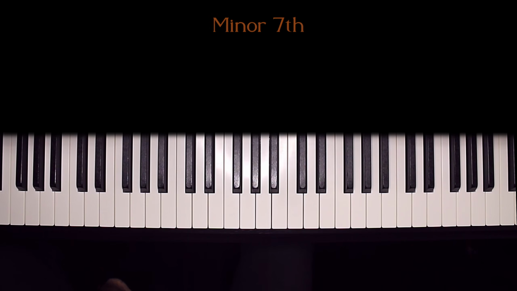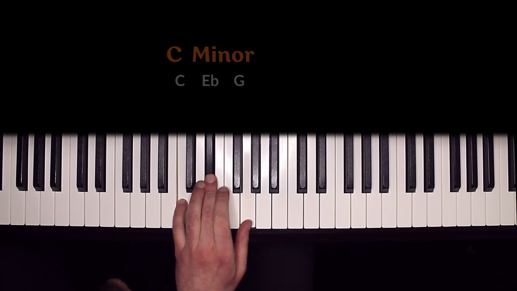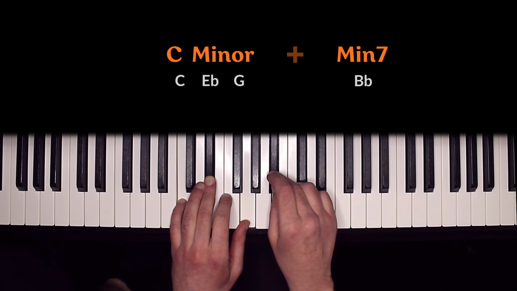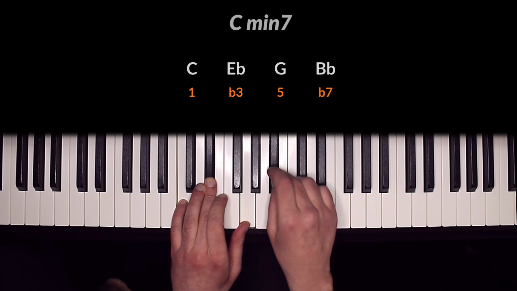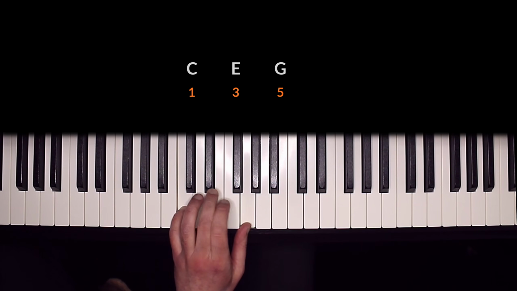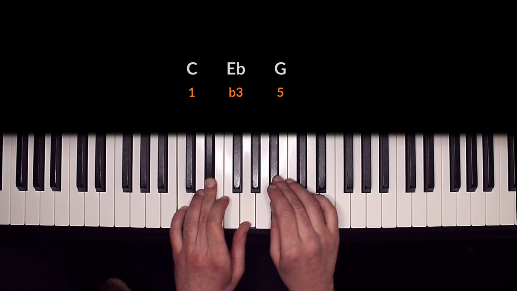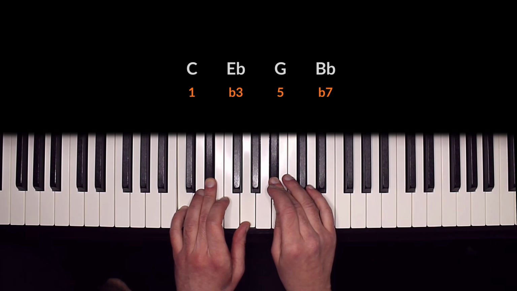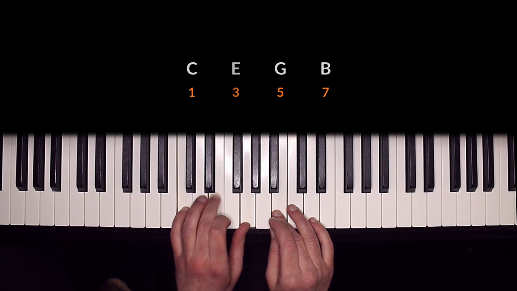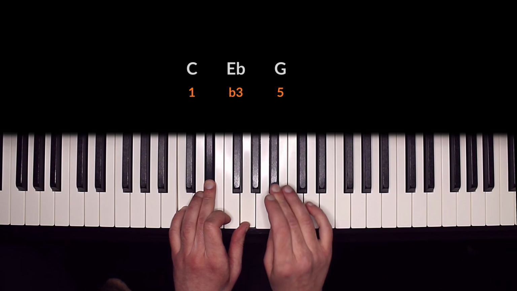The next chord is a minor 7th, and to build a C minor 7th chord, you take a C minor chord and you add a minor 7. Pretty simple. Now the minor chord is like a major chord, you just lower the 3rd and then you add a flat 7. You can also think of it like a C major 7th, but with the flattened 3rd and flattened 7th.